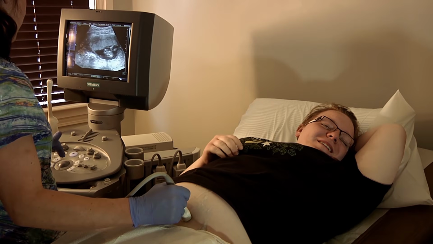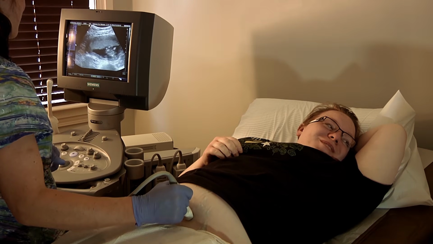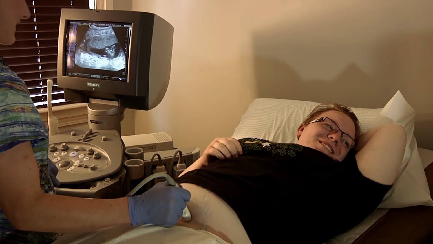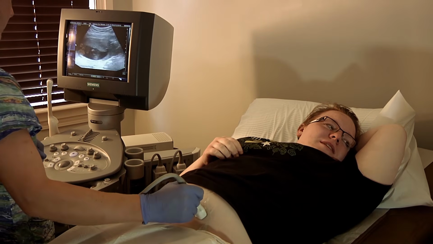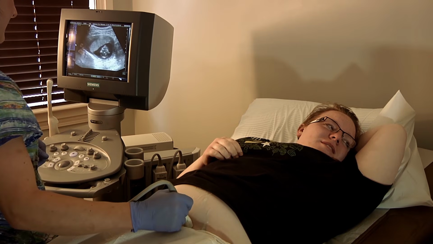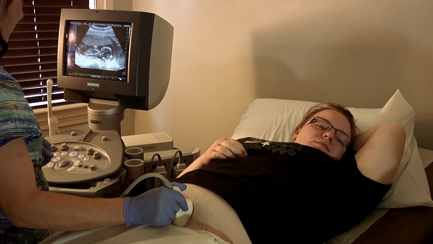Did you get that femur? Did you take it? How many weeks was it? 14-6. Okay, now let's get some cute pictures for Mom. You want to do that? No, you can do it. Okay. You want me to? You turn and get the long axis of baby. There's baby.